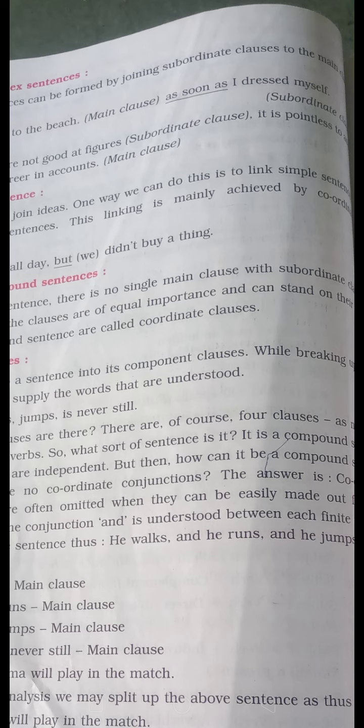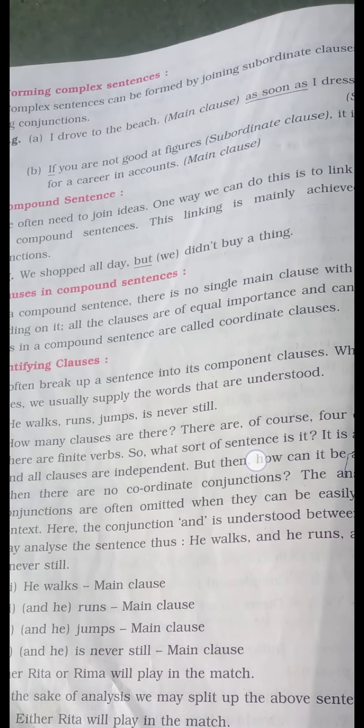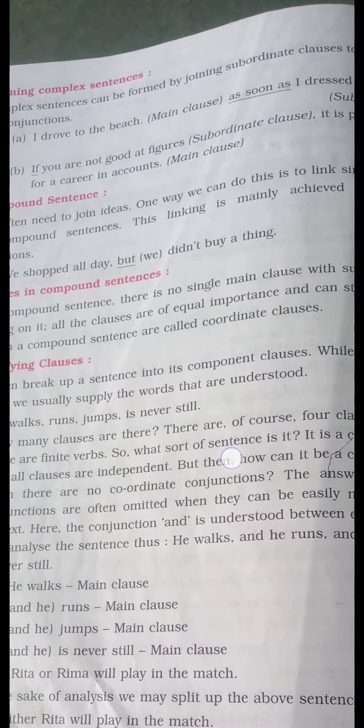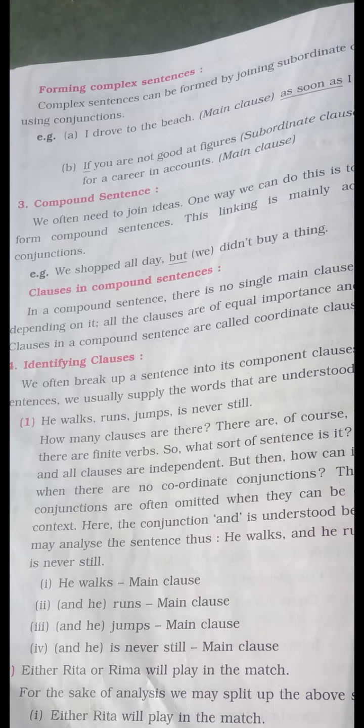So what is a complex sentence? Everyone understood: there is one main clause and one or more subordinate clauses, which are joined with the help of a subordinate conjunction.